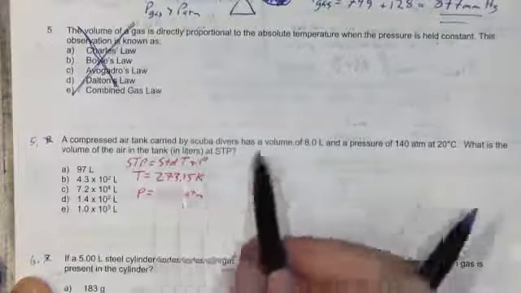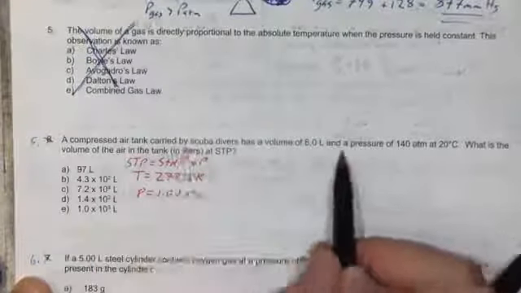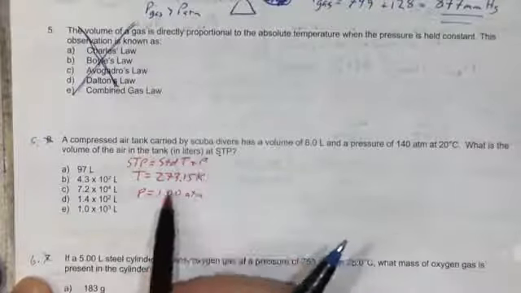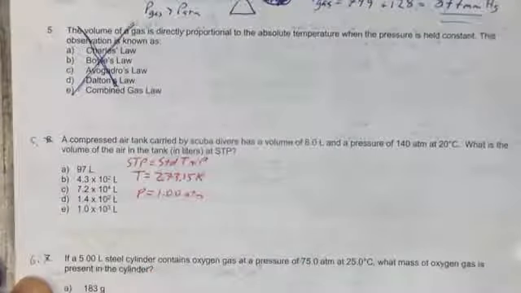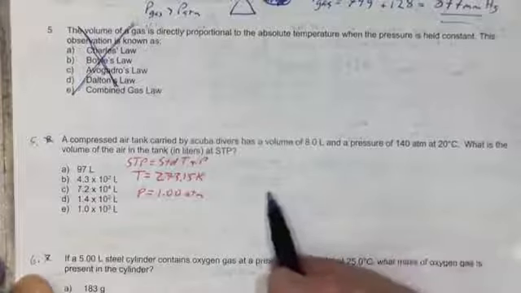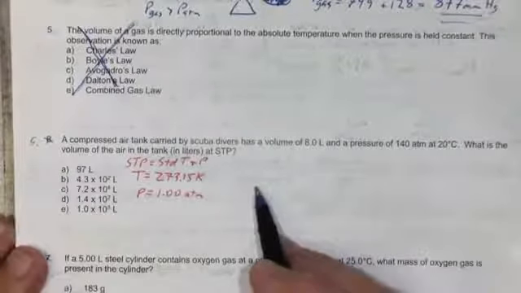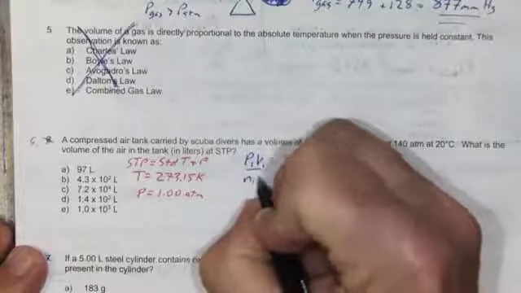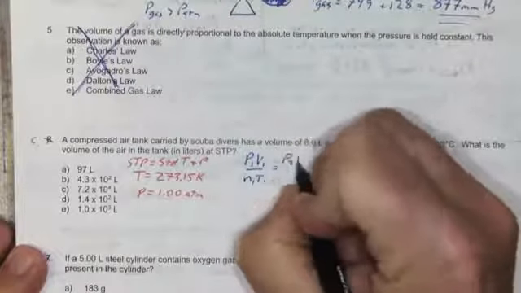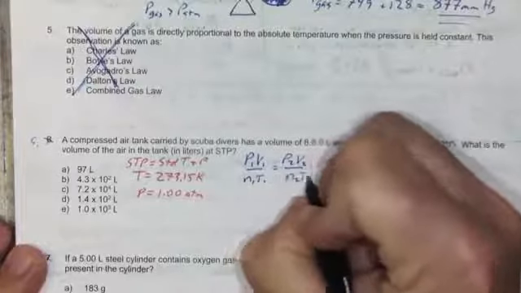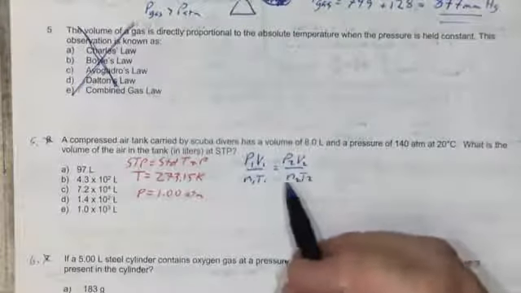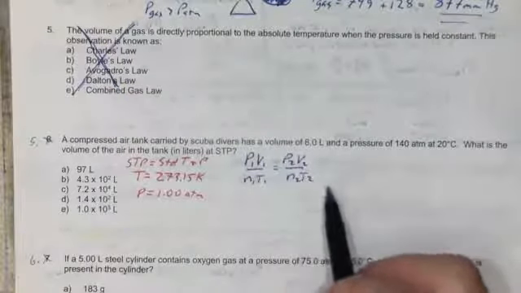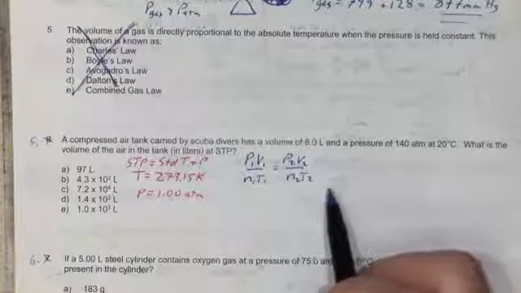Now, as you look at this, we have air under this compressed condition, and then we're going to change the conditions to STP. What equation do you use whenever you have a gas under two sets of conditions? You use the combined gas law, which is P1V1 over N1T1 equals P2V2 over N2T2. Now, as I look at this, the volume is changing. In fact, that's what we're looking at. The pressure is changing. The temperature is changing.